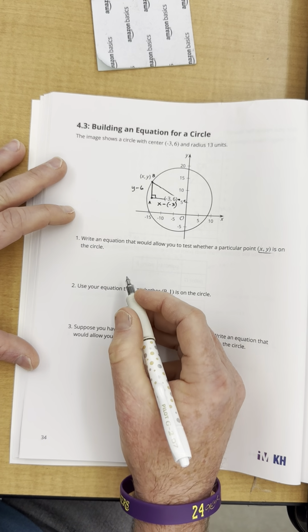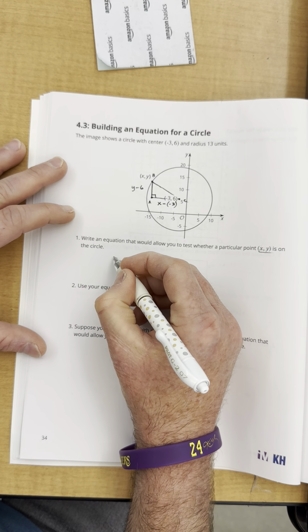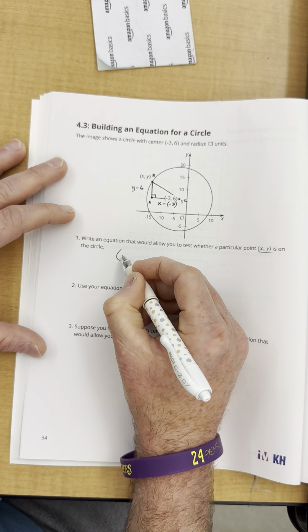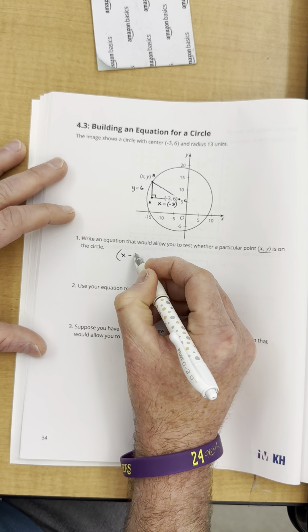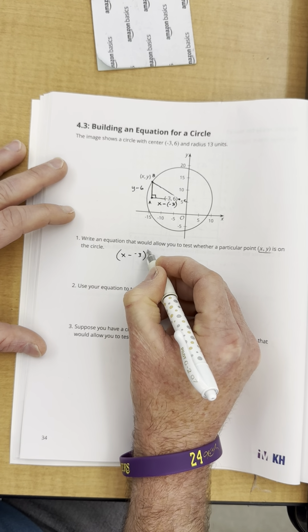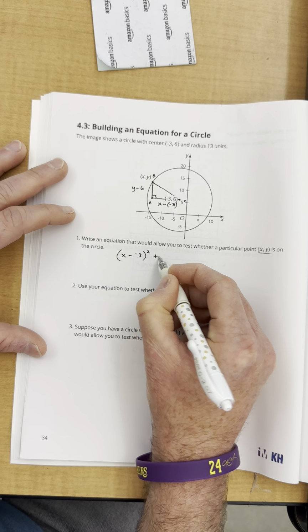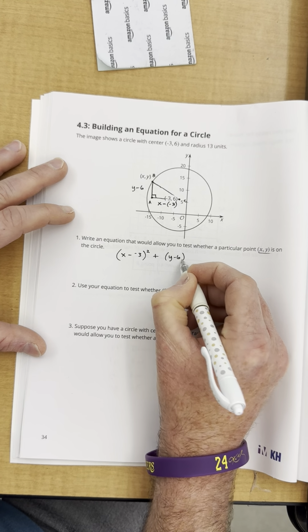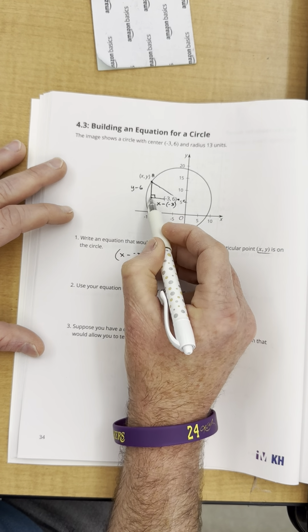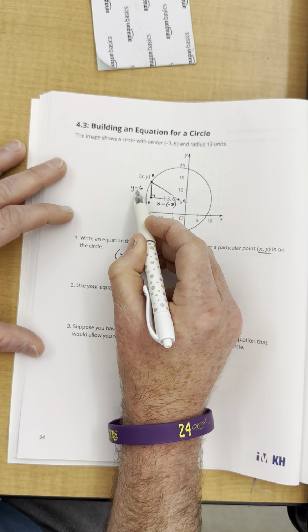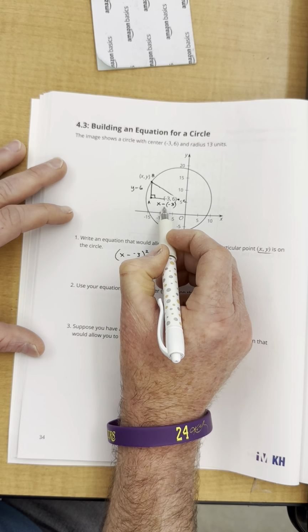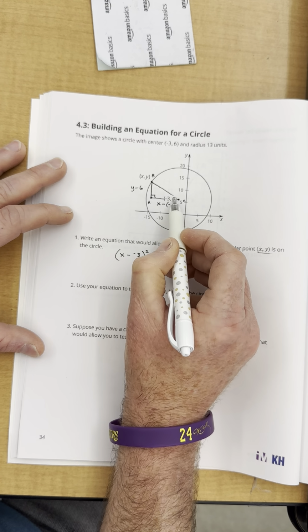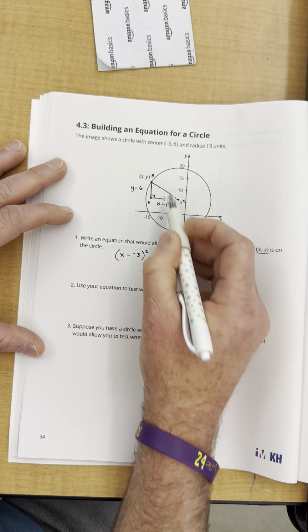Now, you're going to say x minus -3 squared plus y minus 6 squared equals your radius squared. Why? Because it's a right triangle. So this one squared plus this one squared should equal whatever your radius is.